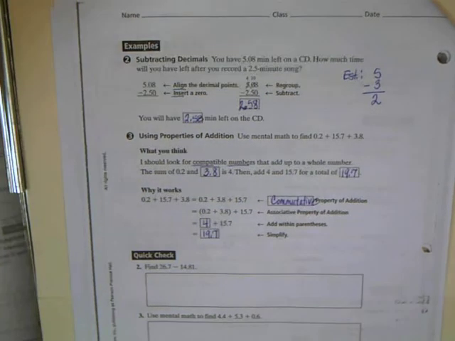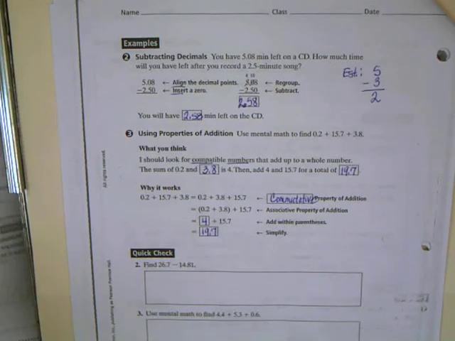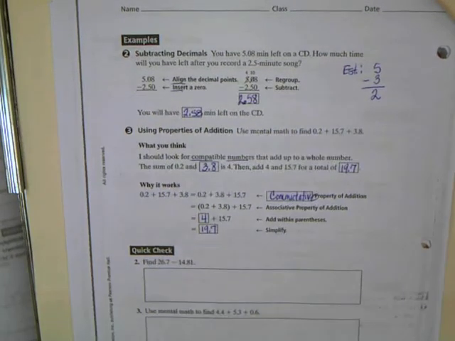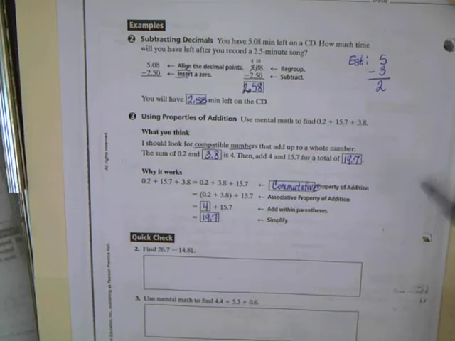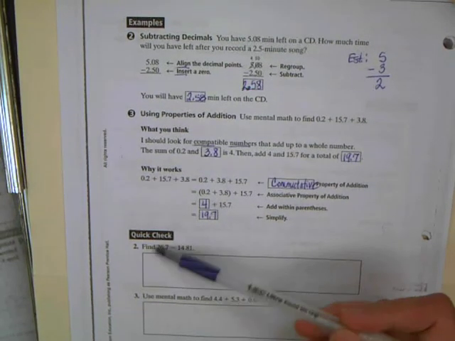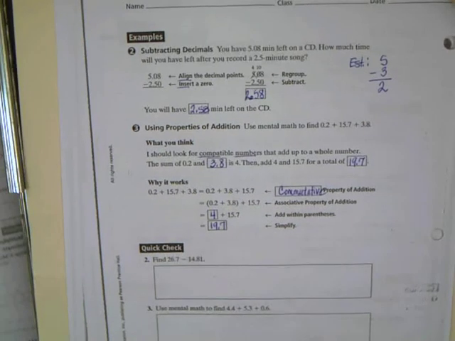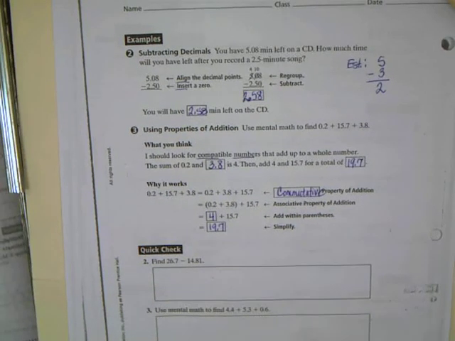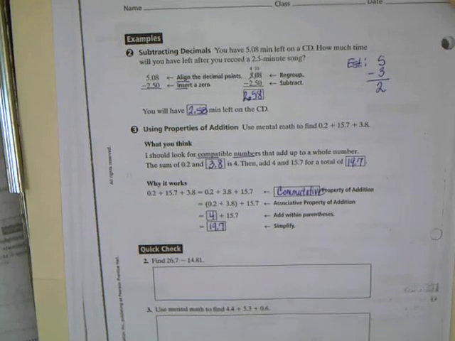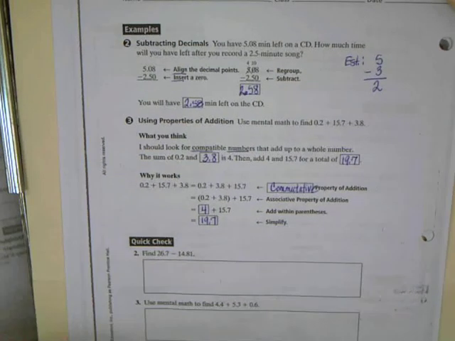Okay, that's all I have for the notes. Remember, you can always pause and replay any part you might want to. What I'd like you to do is do the 3 quick check questions. You have questions 2 and 3 on this page. Question number 1 is on the previous page. Have those ready for discussion in class tomorrow so that we can go over them and have a starting point. Thank you very much.